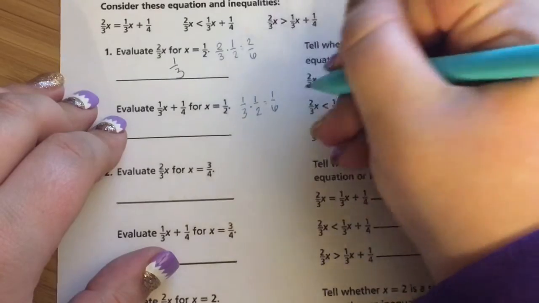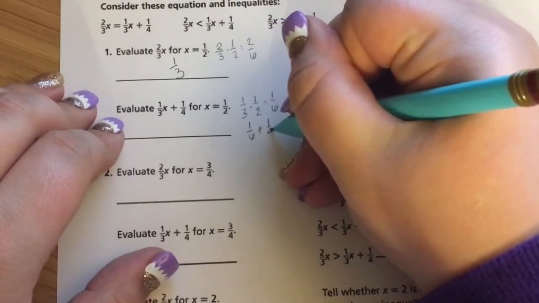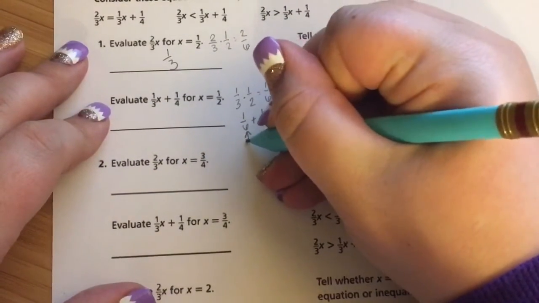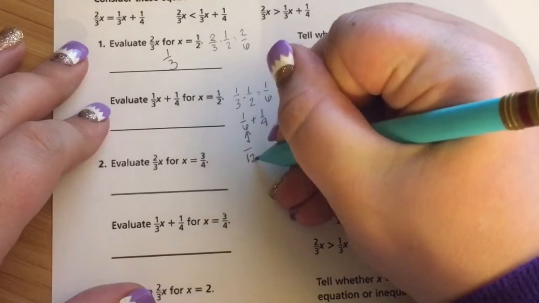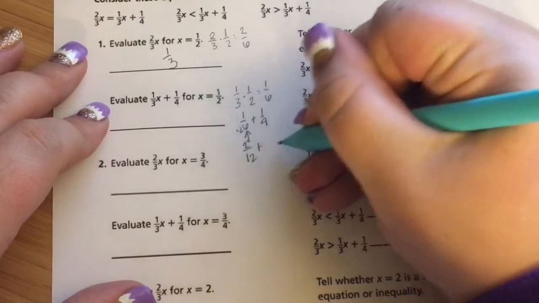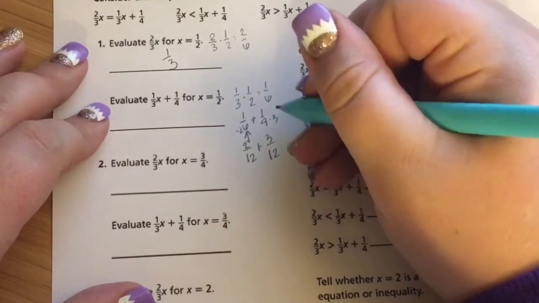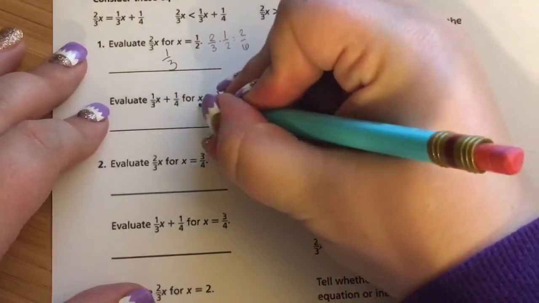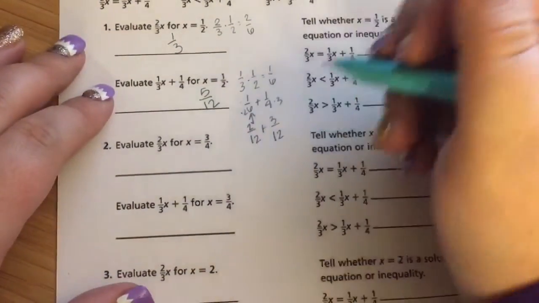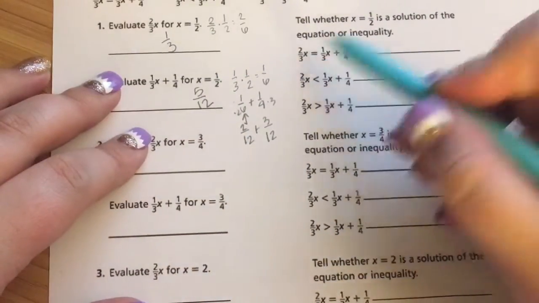And I'm going to add 1/4, but I need to find a common denominator, which would be 12. So to turn these into twelfths, I have 1/6, which then becomes 2 twelfths, because 6 times 2 is 12. And 1/4 becomes 3 twelfths. When I add those together, I get an answer of 5 twelfths. I take those numbers of 1/3 and 5 twelfths over to my equation and inequalities.